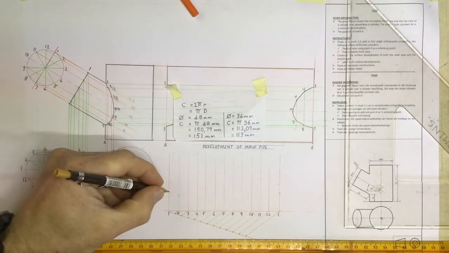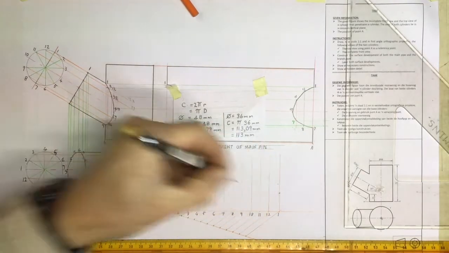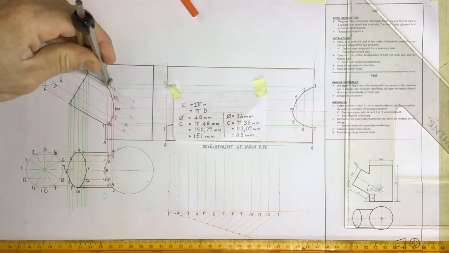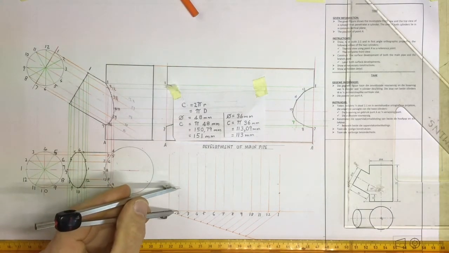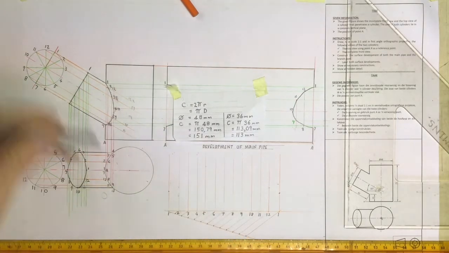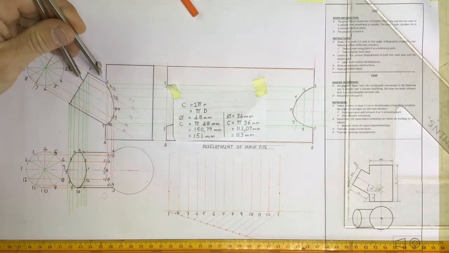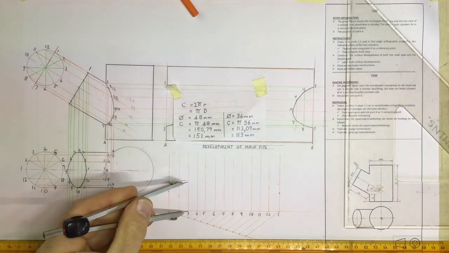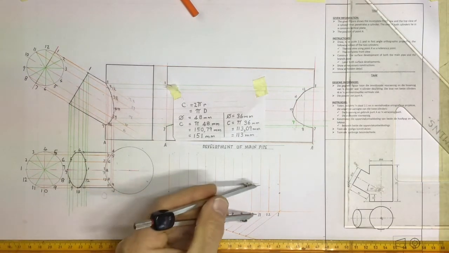There is my point 1, over there and over there. I then go over here and I get 2 and 12. There is 2. I mark off number 2 and number 12 over there. Note, having the numbers on here helps me to see what I'm doing. Number 3 and 11. There is number 3 and 11.